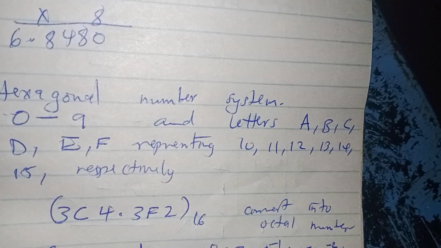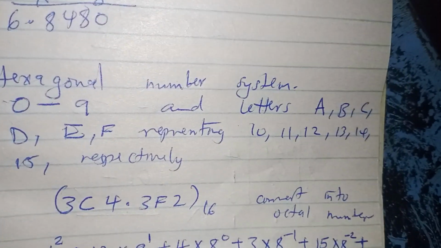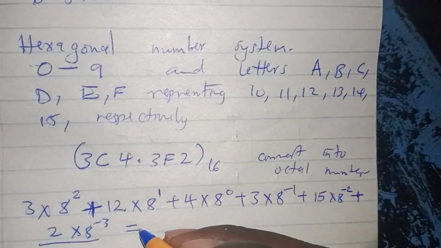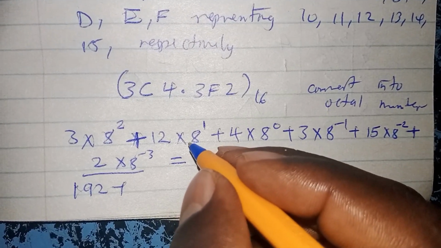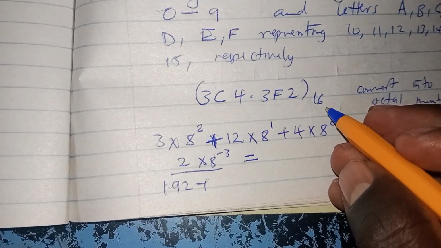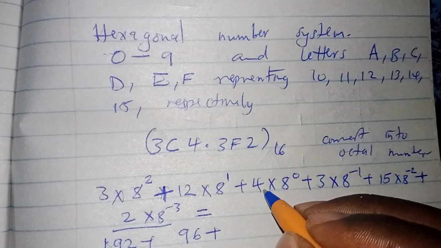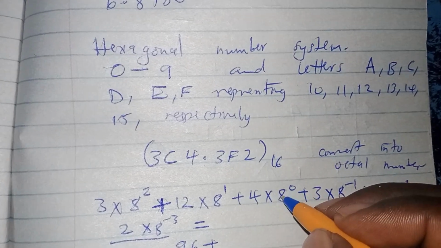So it will just be 64 times 3. Again, it is 192 plus 12 times 8, and you are getting 96, plus 4 times 8 power 0. So this 8 power 0 means it is 1.